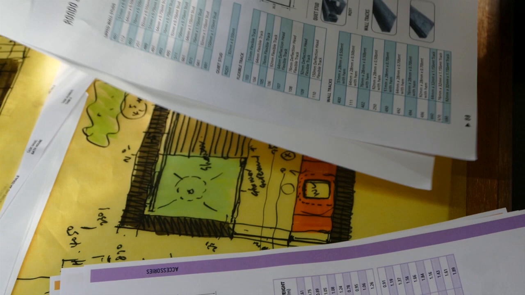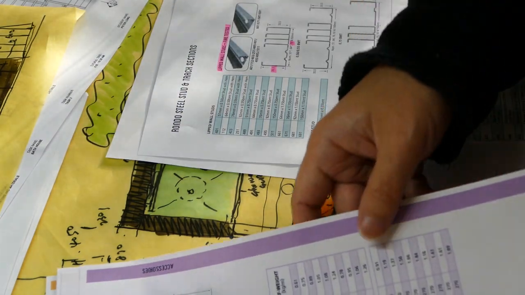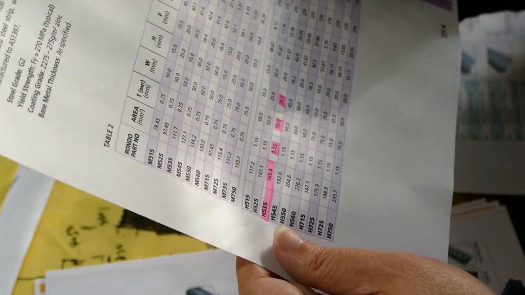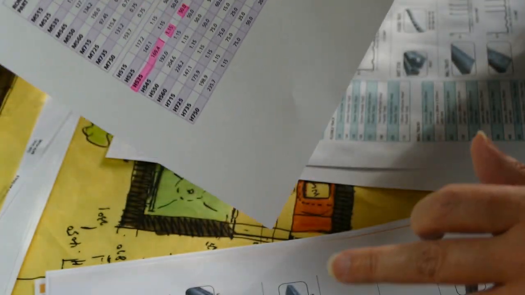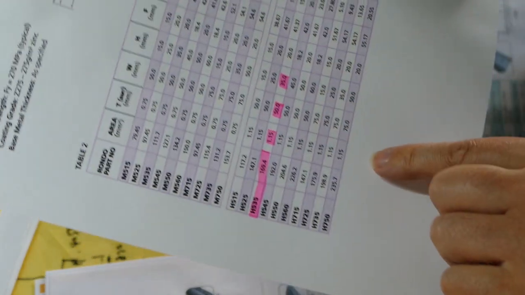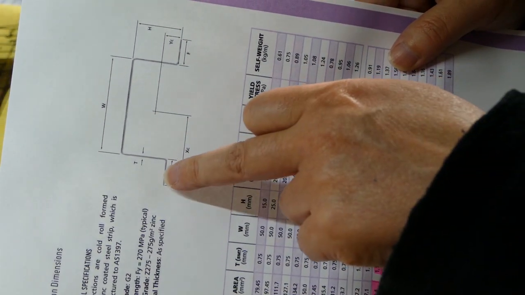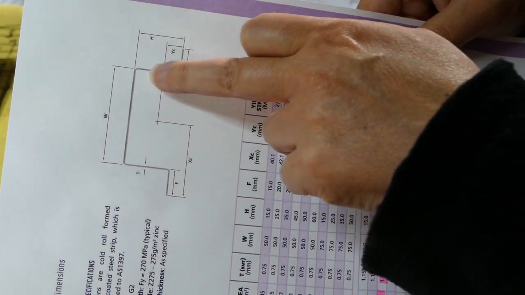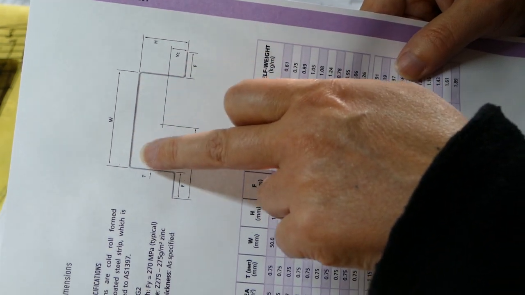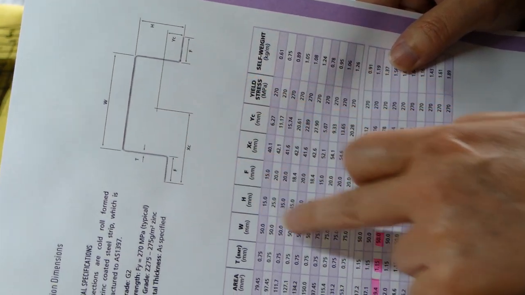And then this is called a top hat section, because when you're cladding on the wall for external cladding, I'm using this one. It's like wall battens. Then I need to know the size, isn't it?